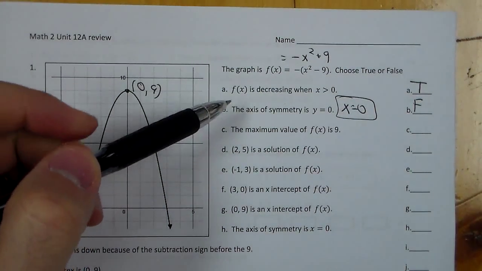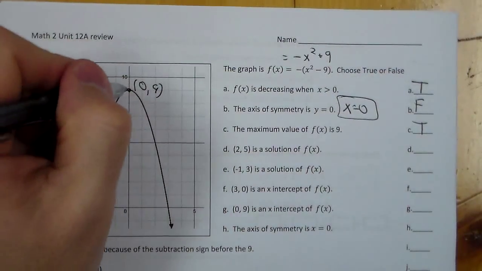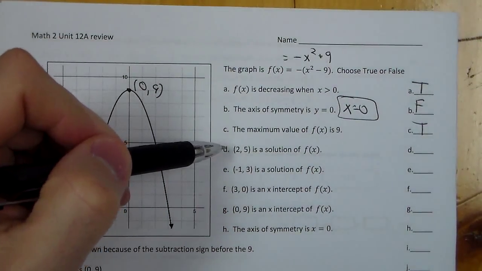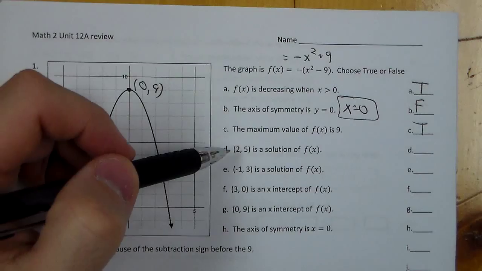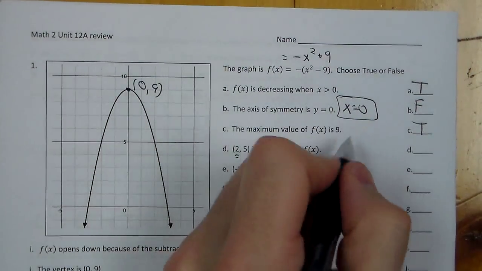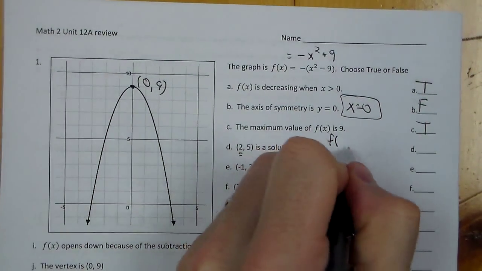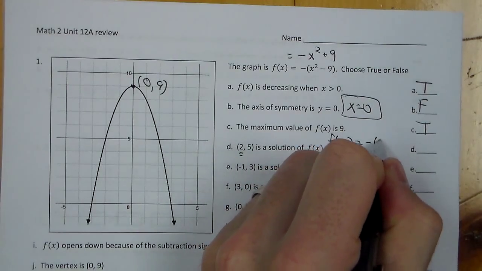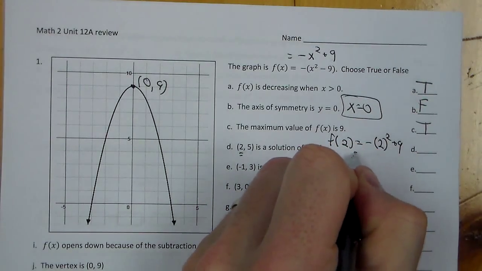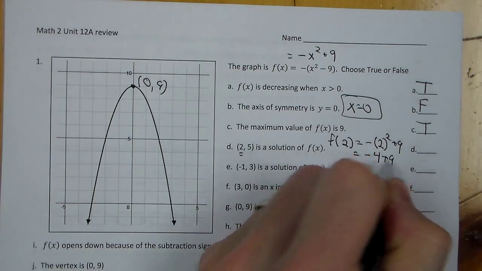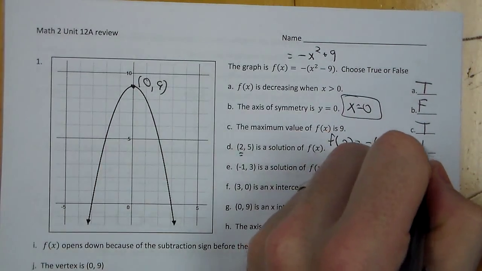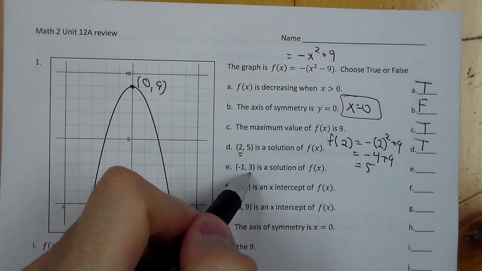The maximum value of f of x is 9. That is true. It reaches its peak right here. (2, 5) is the solution of f of x. So we're going to plug in 2 for x. f of 2 equals negative 2 squared plus 9. That's going to be negative 4 plus 9, which is 5. So that is true.